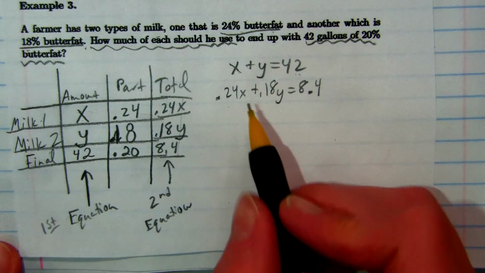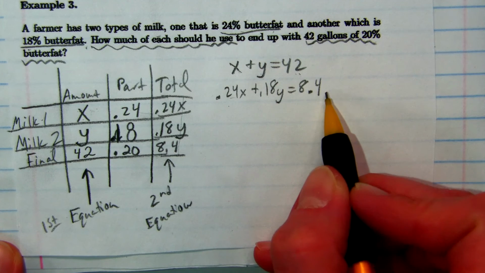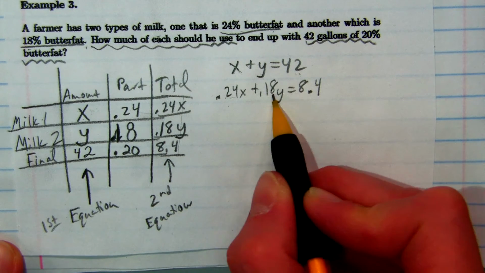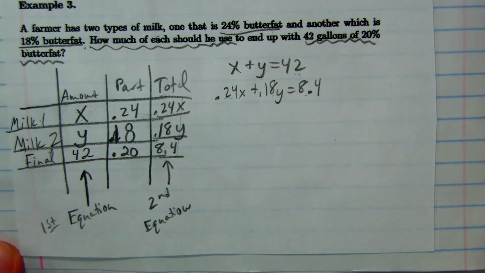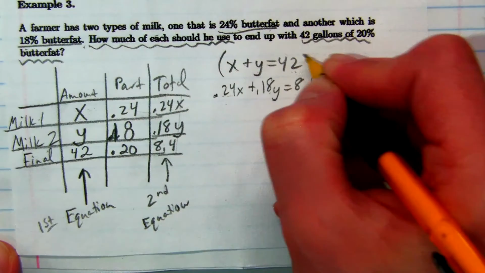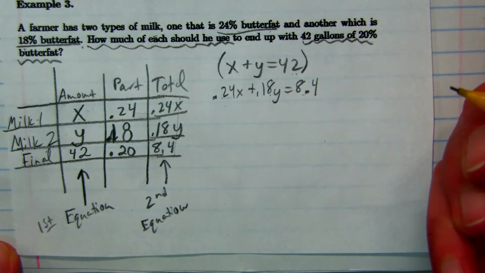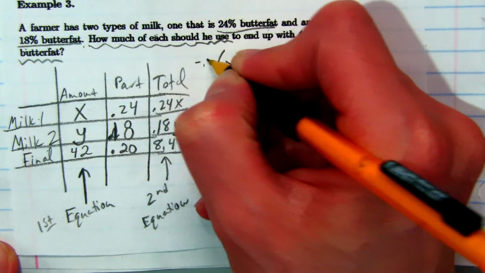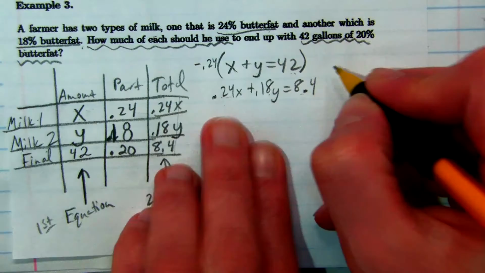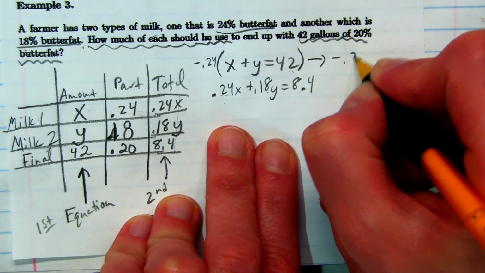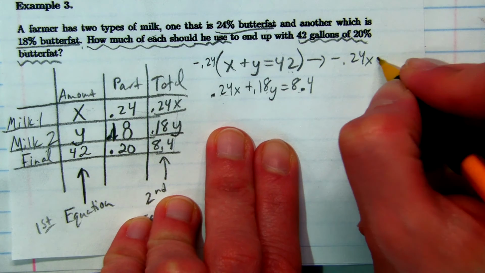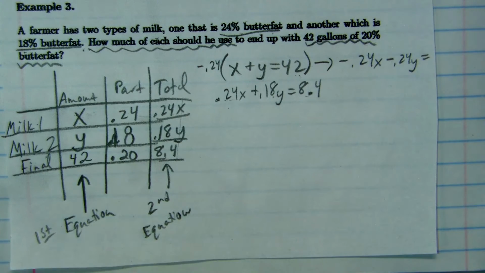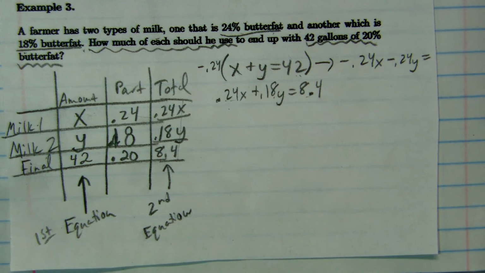If you wanted to get rid of them, you could take the second equation and multiply it by 100. And that would just move it back to just 24 and 18 and 840. But you can work with the decimals. It's actually going to save us a little bit of time to do it that way. So let's just eliminate the x's. Let's take this times negative 0.24. So that would give me negative 0.24x minus 0.24y equals whatever 0.24 times 42 is.